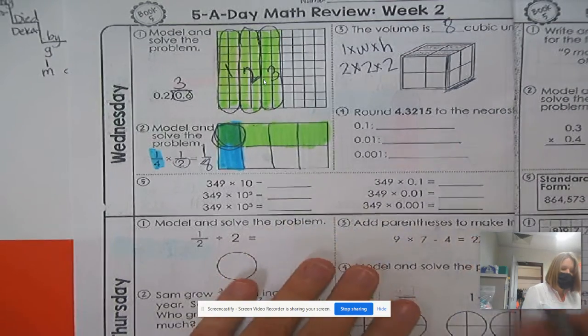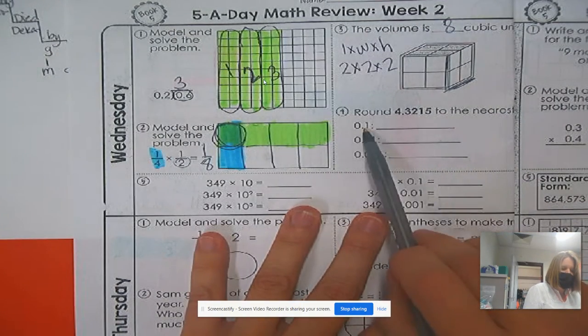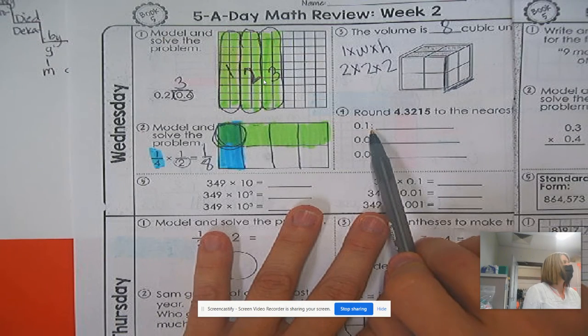Okay, perfect. Okay, round to the nearest. What place value is this in?